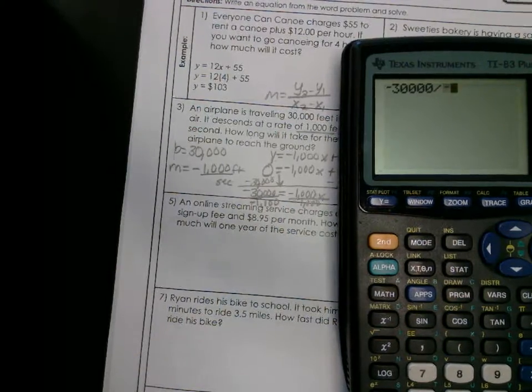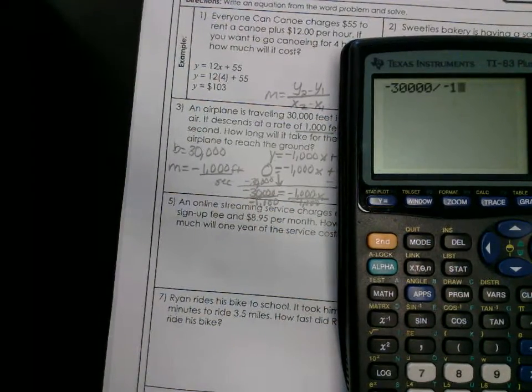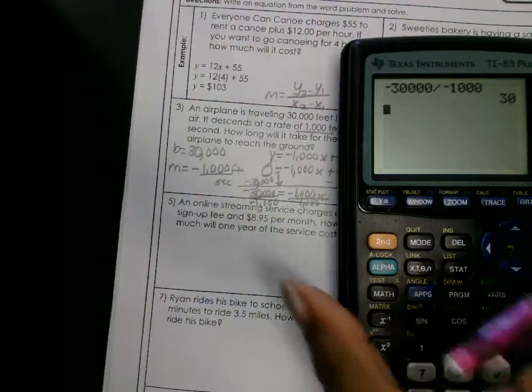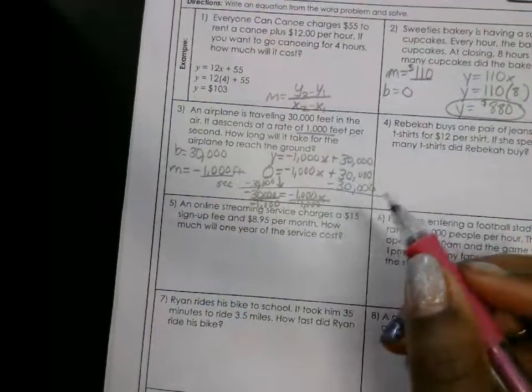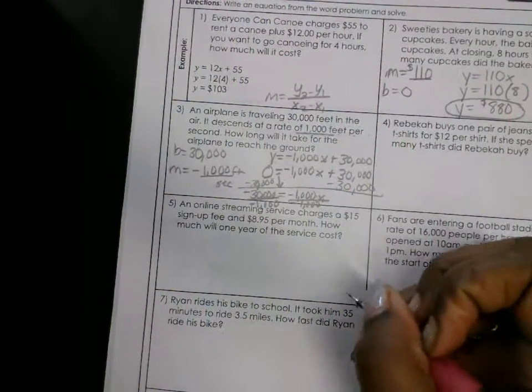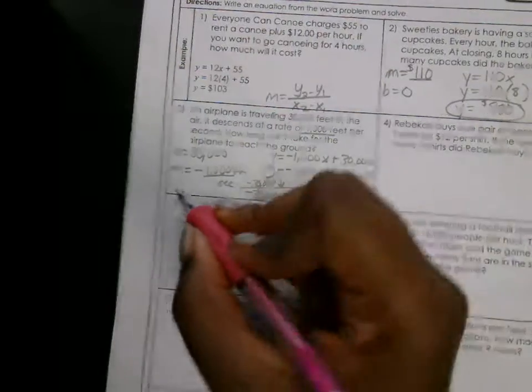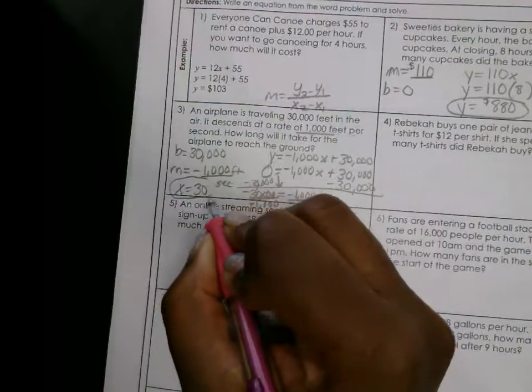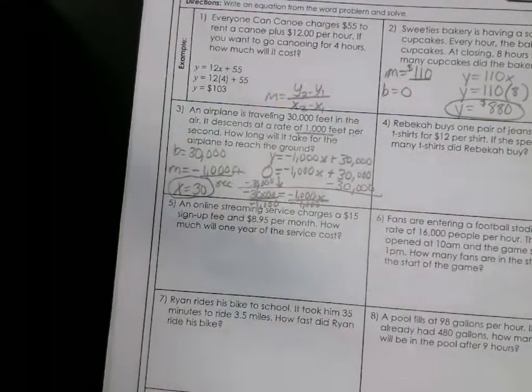divided by a negative 1,000. Make sure I got the right amount of zeros, and I do. And that gives me 30. So x is equal to 30. So it takes 30 seconds to get to the ground. So x here is equal to a positive 30. It takes 30 seconds to get to the ground.